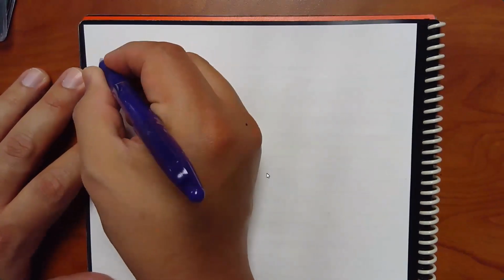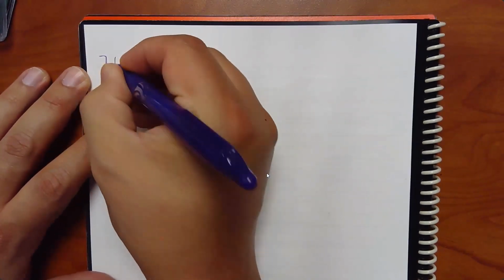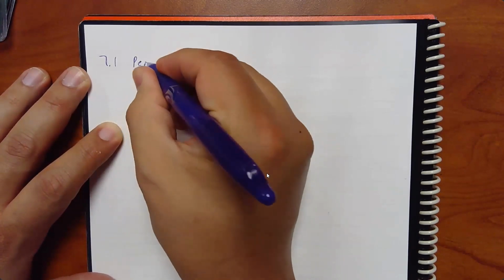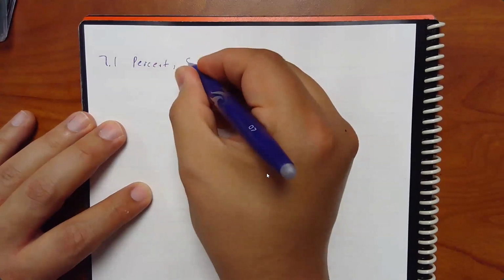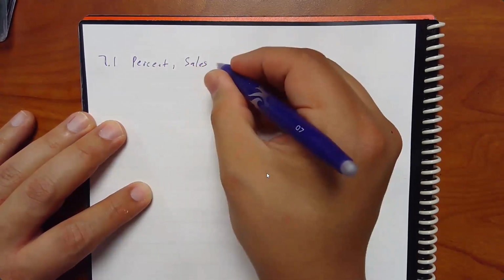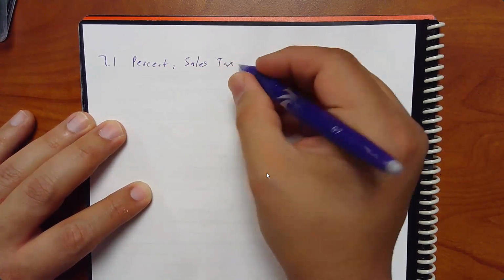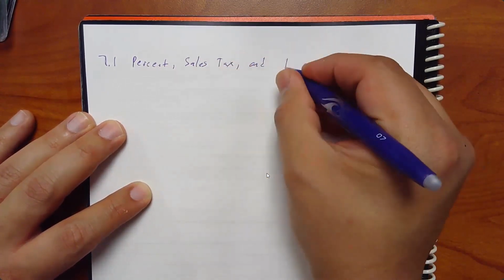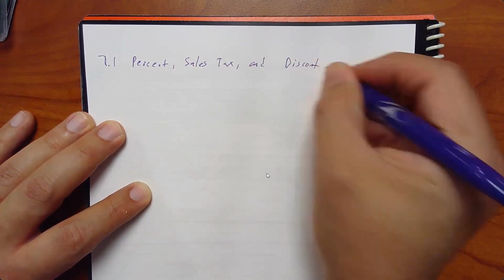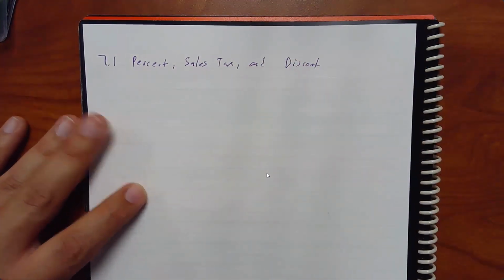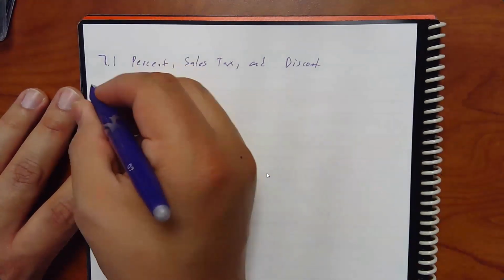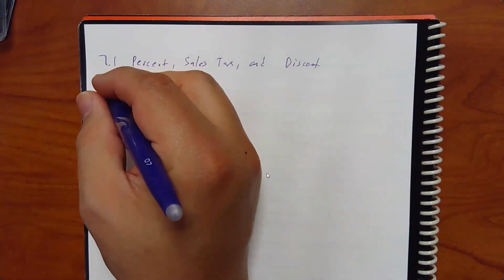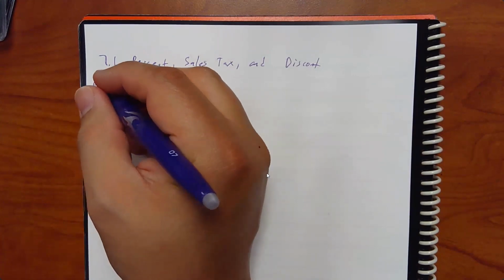So let's move on to chapter 7.1. Percent, sales tax and discount. It'll start off with just basically changing fractions to decimals. So first example on page, let's see, page 70.